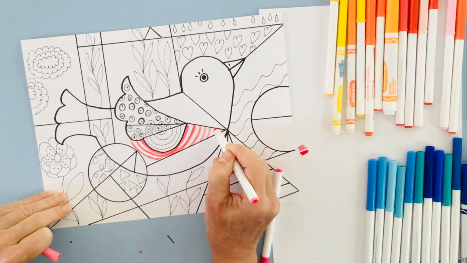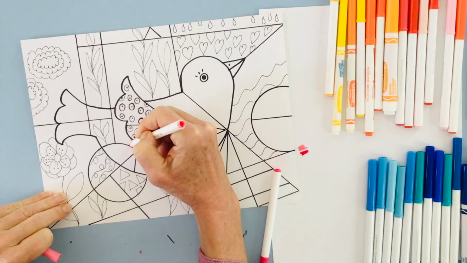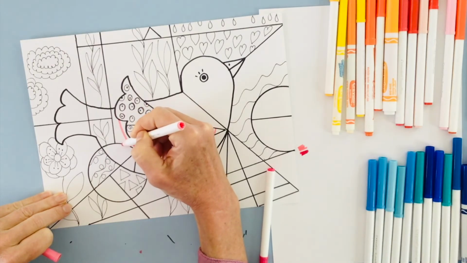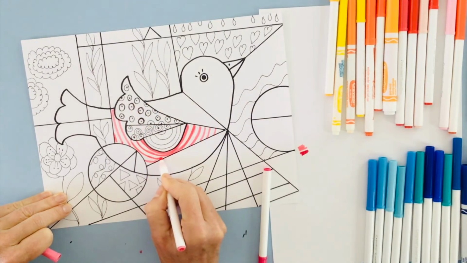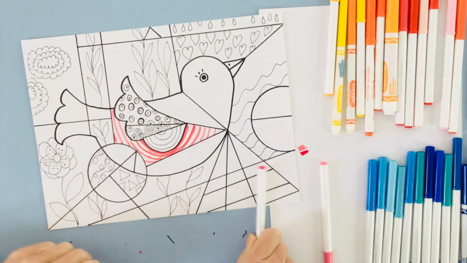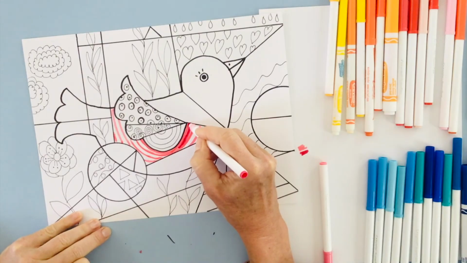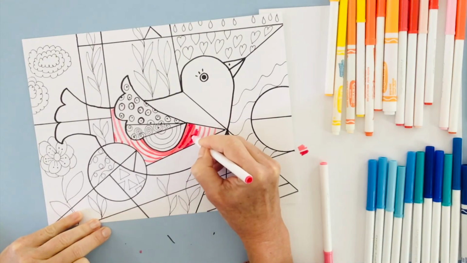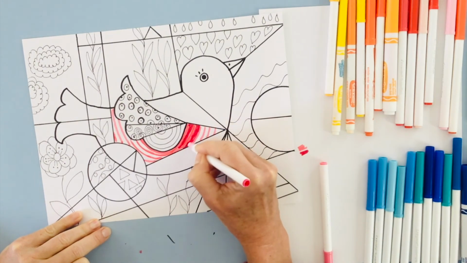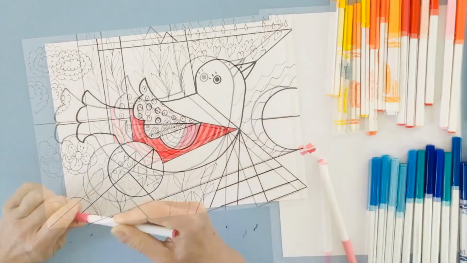I am using all the markers that I have. Some are Sharpies, some are thick markers, some have a fine tip. So it's good to get them all out, try them out before you start, and then you can make sure that they work and that you can use them for your project. So I'm going to continue coloring my bird, and this will take me a while, so I will see you in just a little bit.